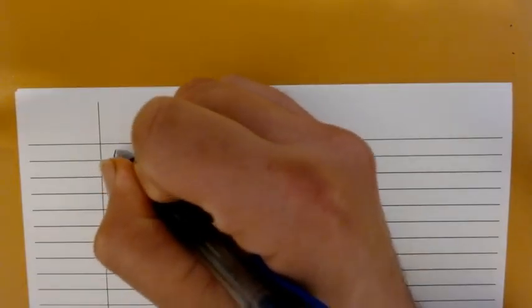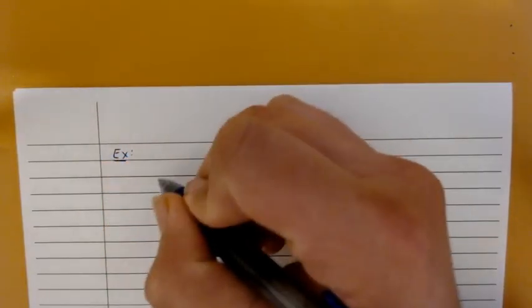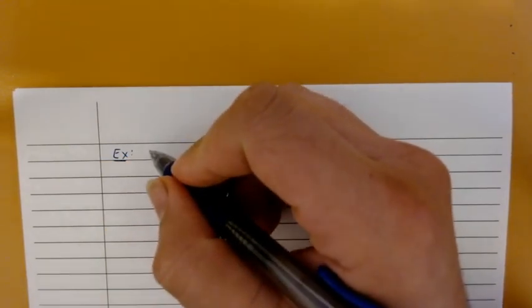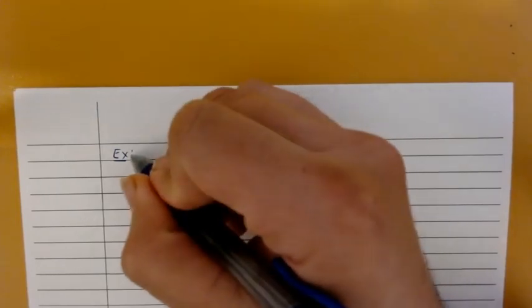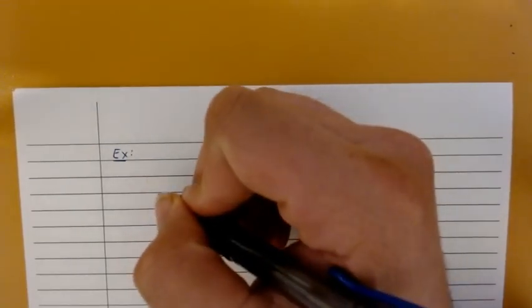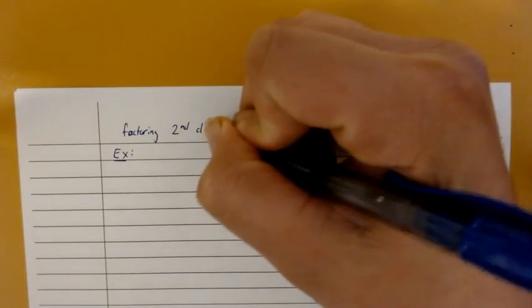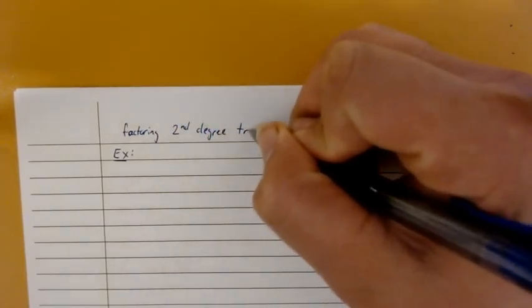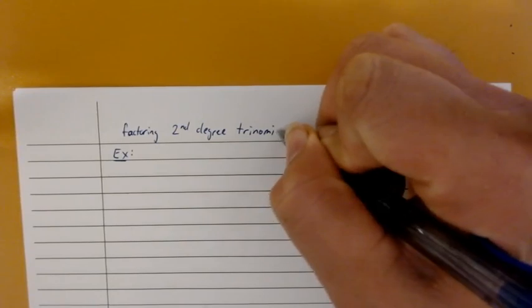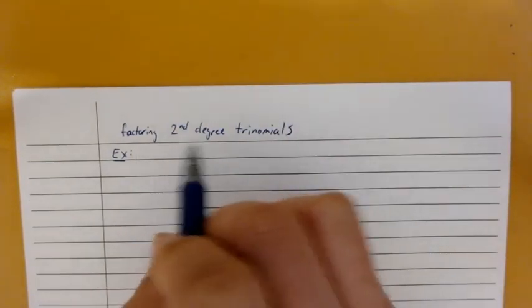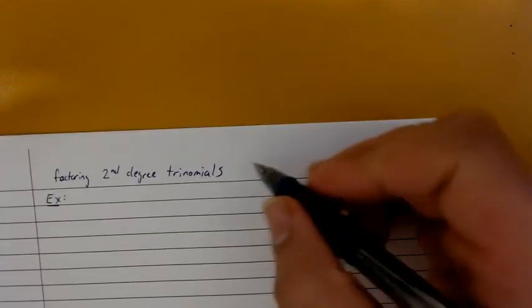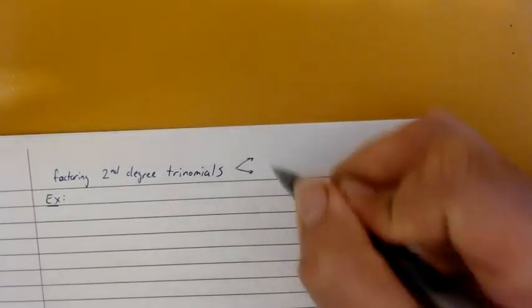Now remember, trinomials are polynomials that have three terms. So here we're going to be looking at two different kinds of trinomials. They're both going to be quadratic trinomials, meaning their biggest power is 2. They're going to be second degree trinomials. So here we're going to be looking at factoring second degree trinomials. The difference is going to be whether or not they have a lead coefficient.